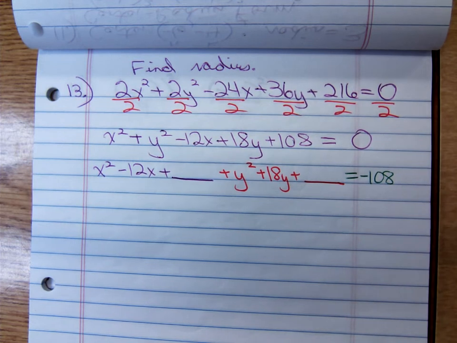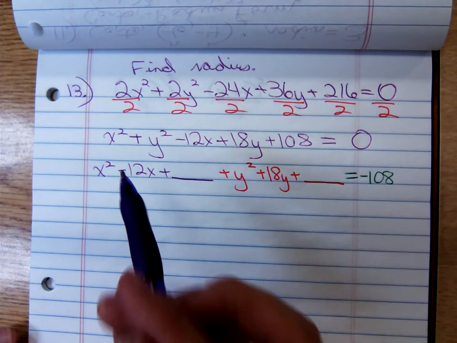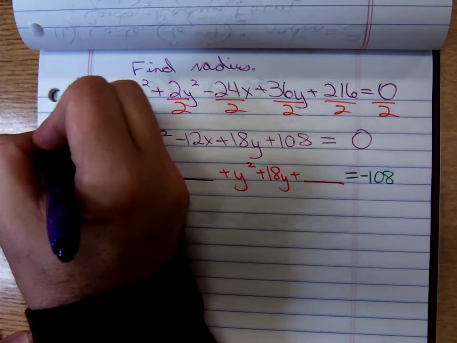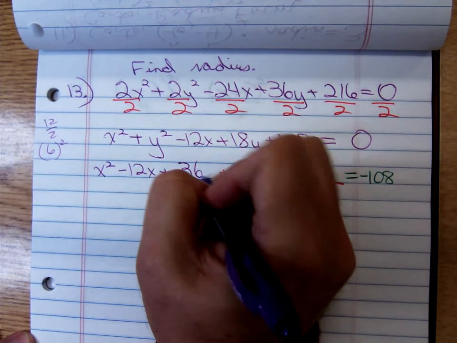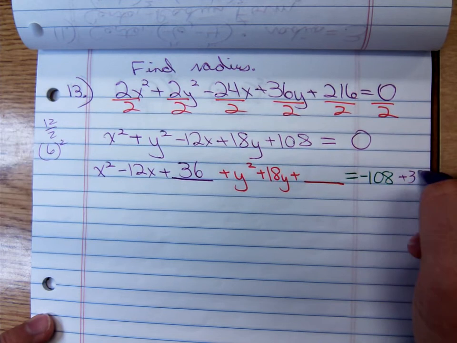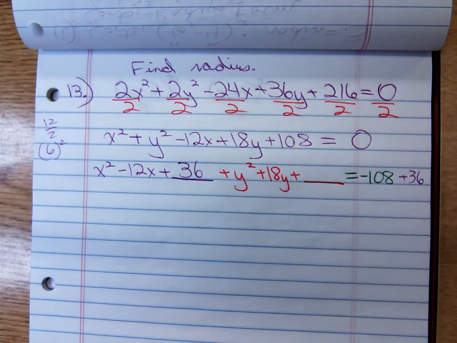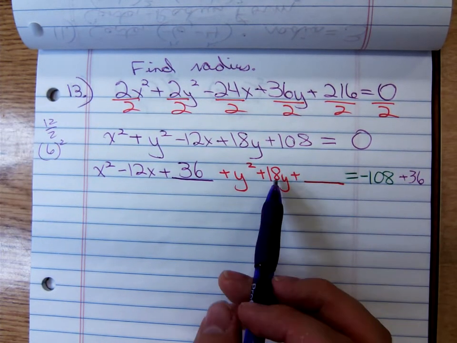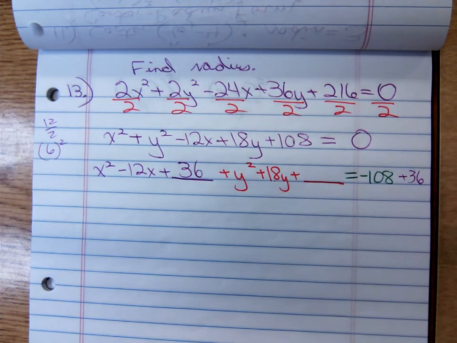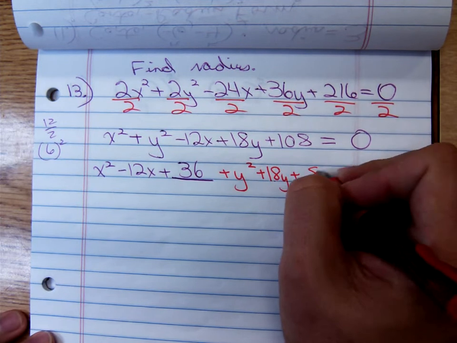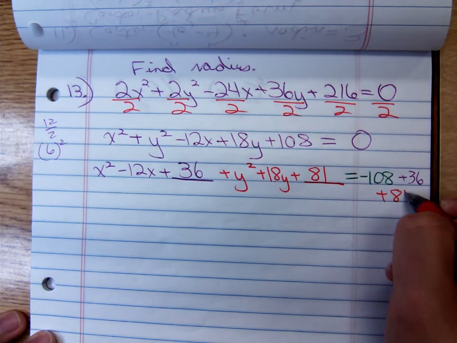36. Let's see if I agree with you. You said half of 12 is 6. 6 squared, I agree with 36. So add 36. 81. Let's see, half of 18 is 9. 9 squared is 81. So I agree. Add 81.